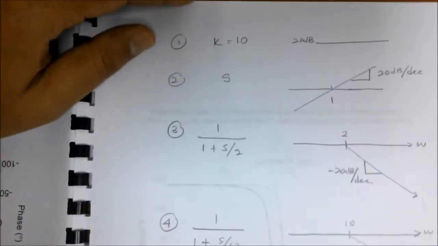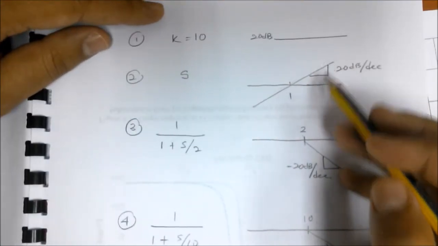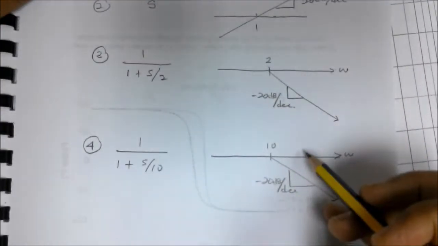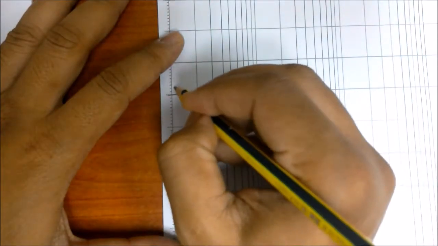But because this will go up first and then go down and then go down again, I think we will take this as 10 and 20. Right, this is 20 dB.